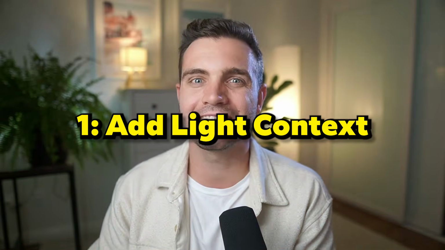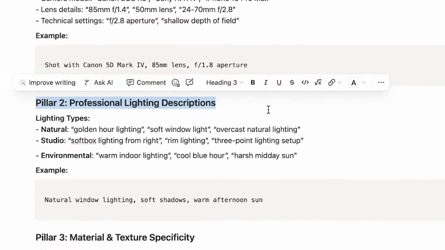The first step is to add lighting context. So instead of saying soft lighting or natural lighting, instead describe the actual environment. So instead of soft lighting, say something like sitting by a large window on an overcast afternoon. Or instead of dramatic lighting, just say under fluorescent office lights. The model understands the environments better than the lighting terms themselves. So keep that in mind.